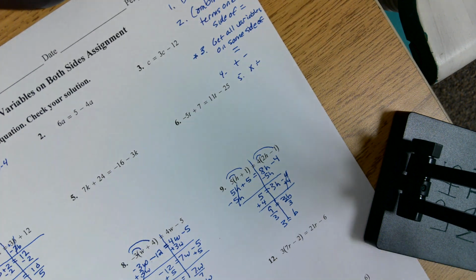Okay, so you guys try. Check the answer key up front. And you're almost there. You're doing a good job. Thanks for working hard.